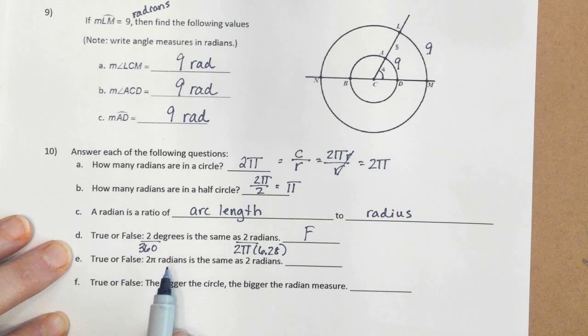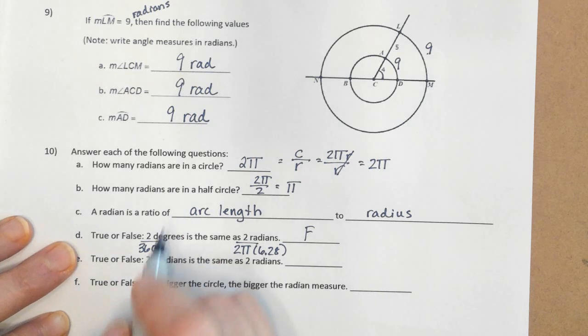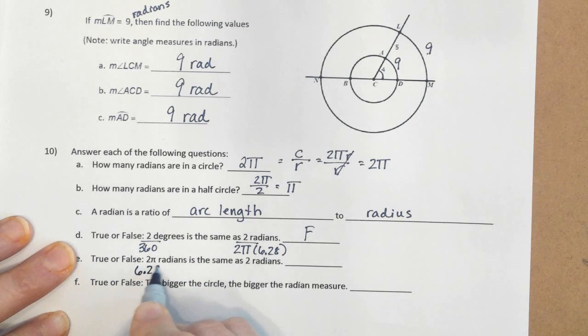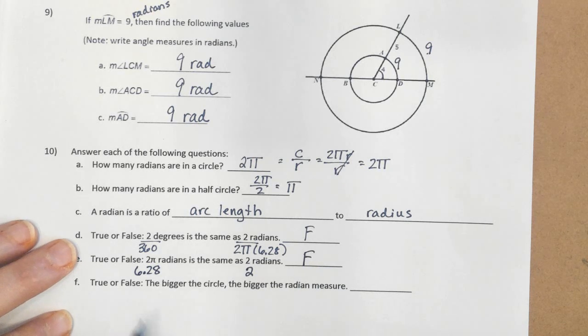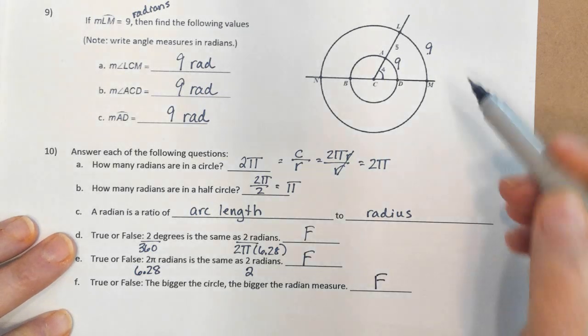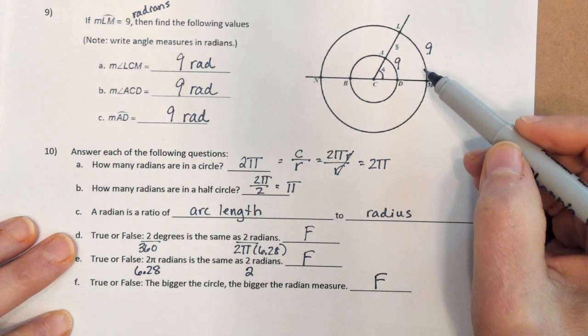For E, 2 pi radians is the same thing as 2 radians. Again, this is false because 2 pi is about the same thing as 6.28, and 2 radians is just 2. Those numbers are not the same, so this is false. And for F, the bigger the circle, the bigger the radian measure. That is false, and that is what this problem here said.